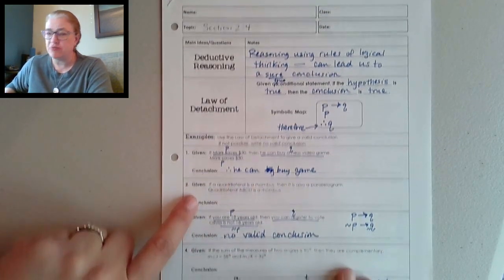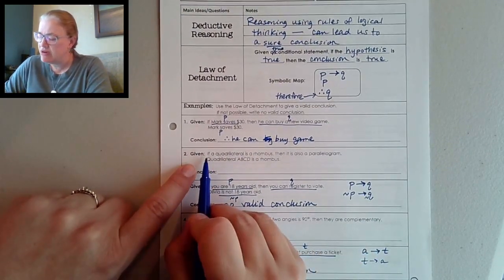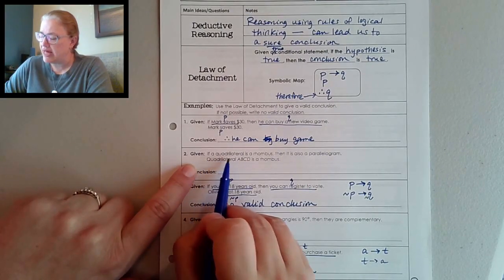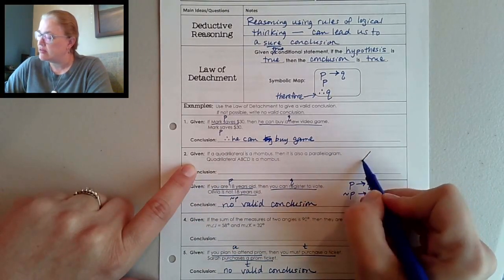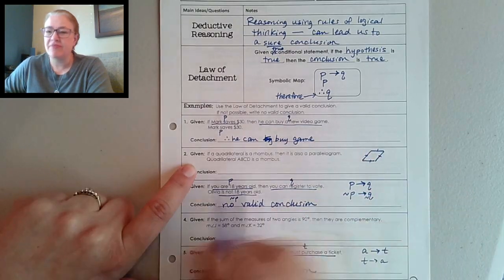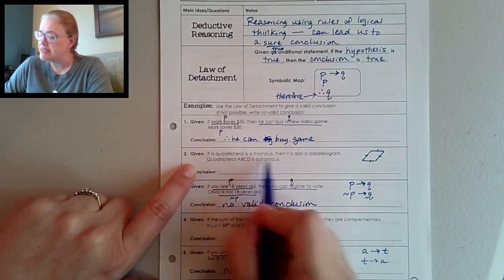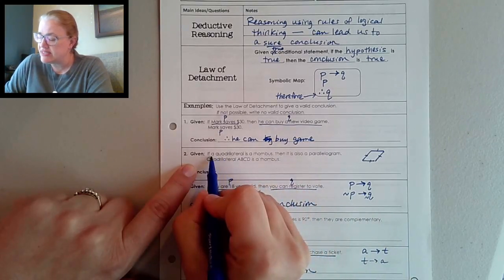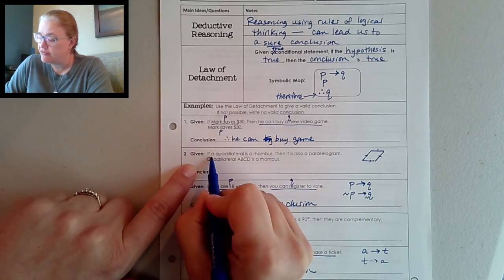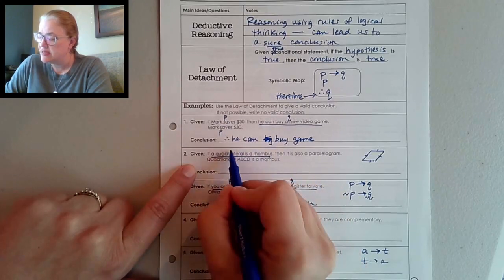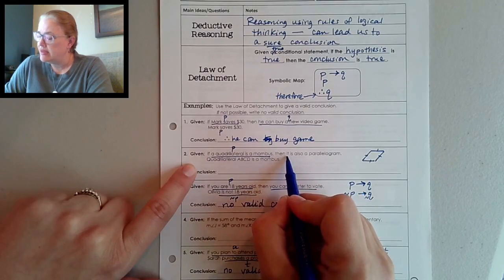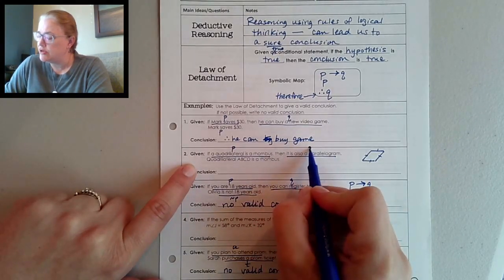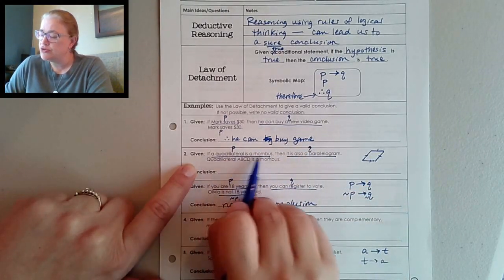Let's take a look at example 2 on this page. What if we're told this? If a quadrilateral is a rhombus, then it is also a parallelogram. A rhombus is a thing that looks like this, where all four sides are the same length. So if a quadrilateral is a rhombus, then it's also a parallelogram. Underline the stuff that comes after the word if. That's the hypothesis, kind of like our P. And underline the stuff that comes after the word then: it is also a parallelogram. That's our Q. This is our true conditional statement.